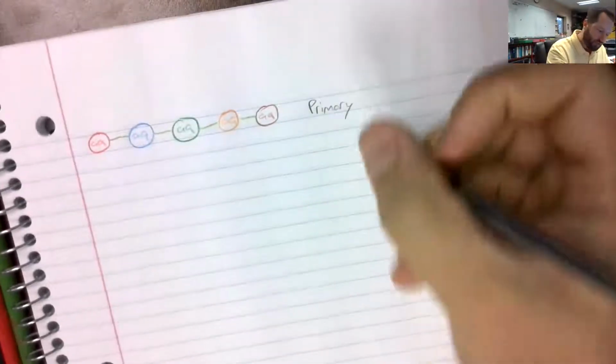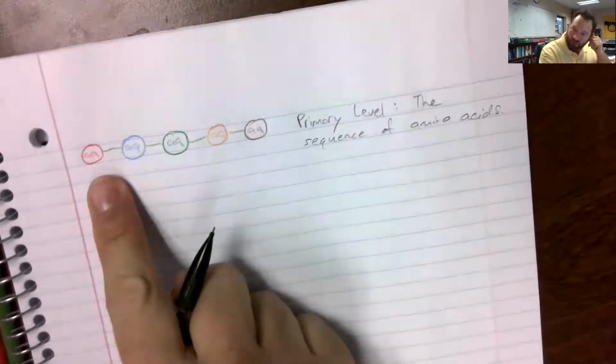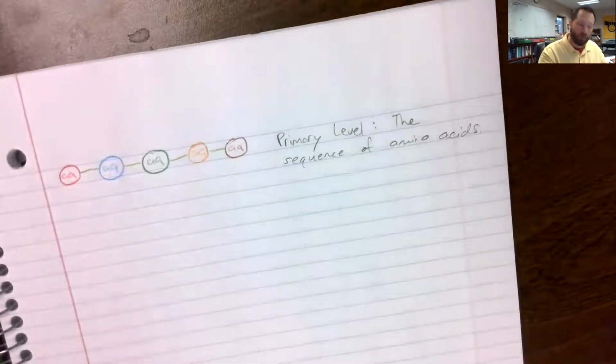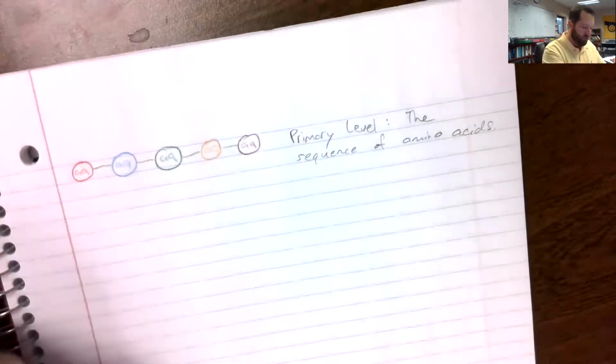This is known as the primary level of fold. And this is the sequence of amino acids. So how they're assembled, how the genetic code says, hey, get this amino acid first, followed by this one, followed by that one, followed by that one. That's the primary level of folding. Now we'll take a quick look out just a little bit.